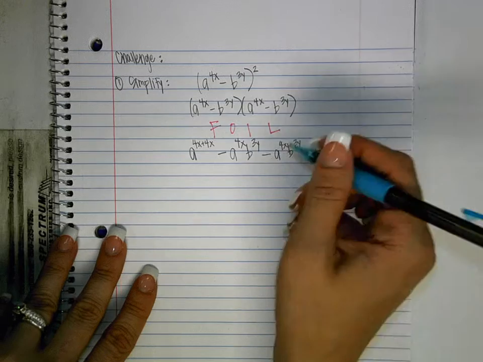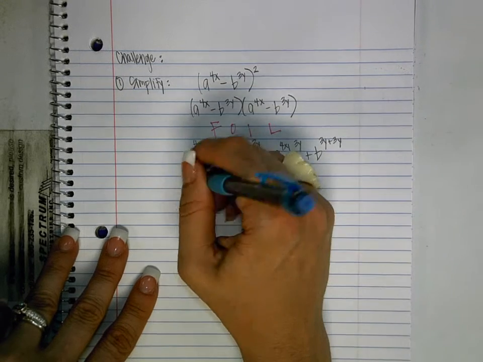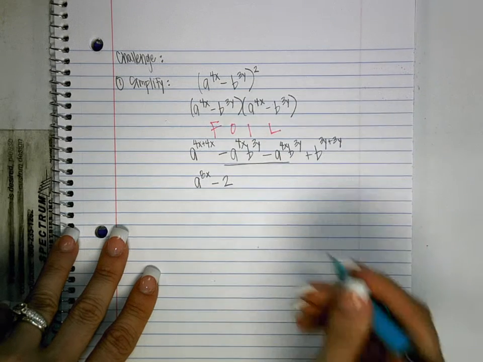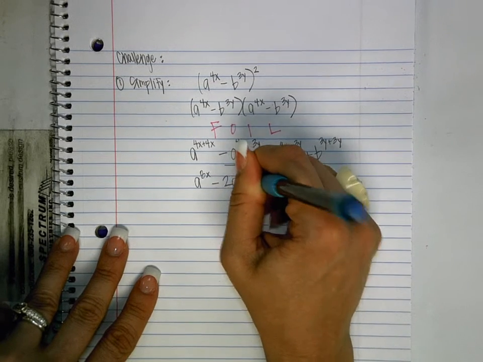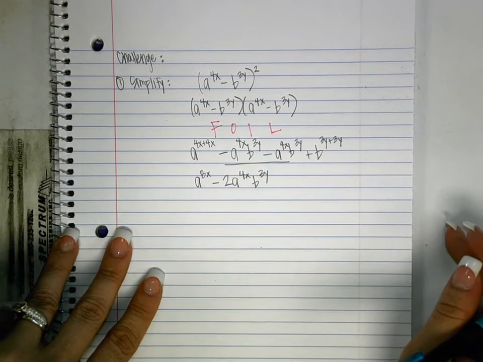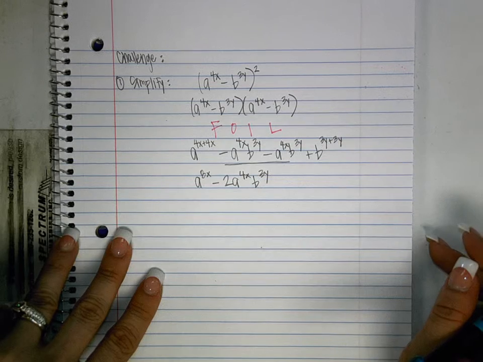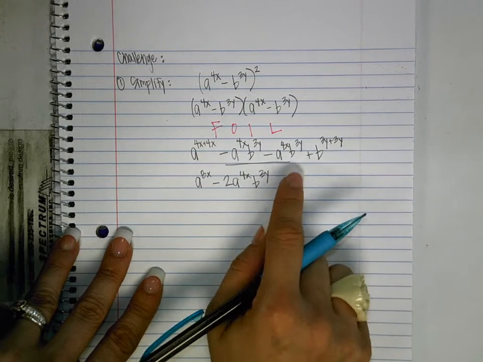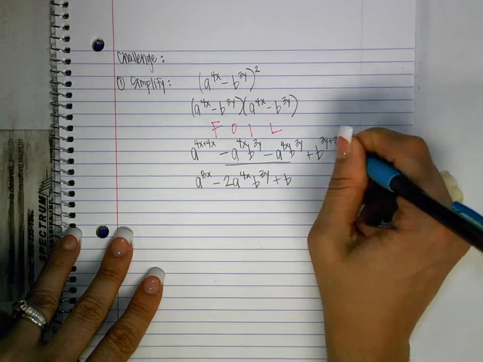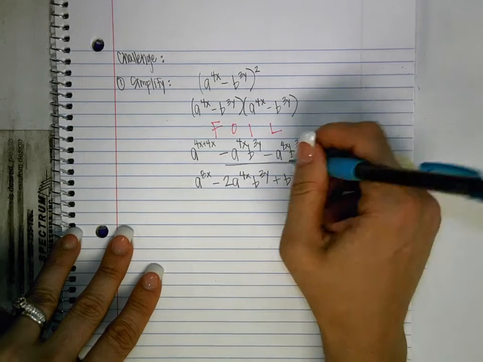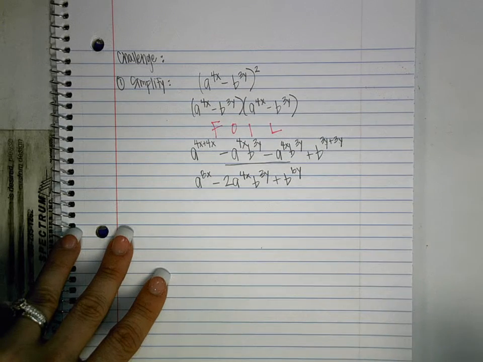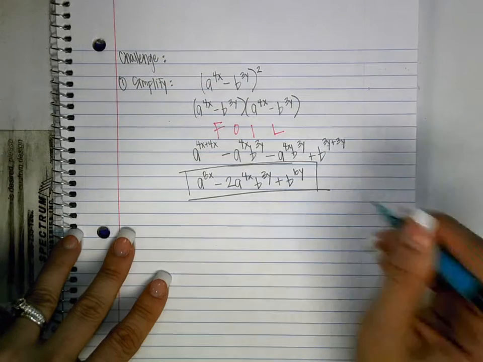So when you clean those up, these are like terms. Okay, you can clean up that a, 4x plus 4x gives you 8x, minus 2, a to the 4x, b to the 3y. These do not add together. The exponents do not add together. Okay, this is one term, this is one term. So you cannot add the exponents together. And then finally, plus b to the, these are in the same exponent, so they do add together to give you b to the 6y. Okay, you would see something like that on a test.